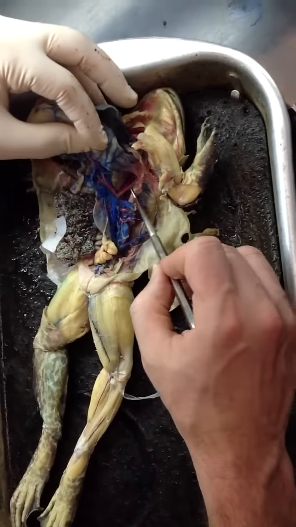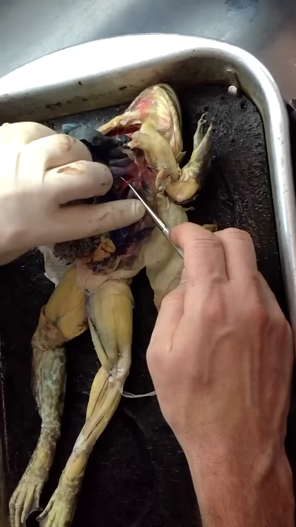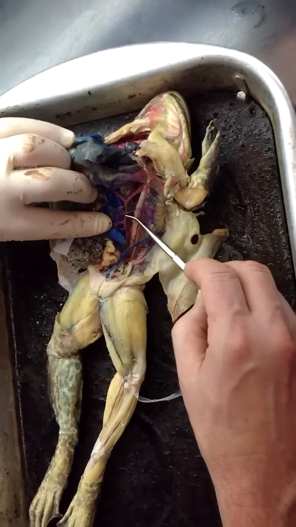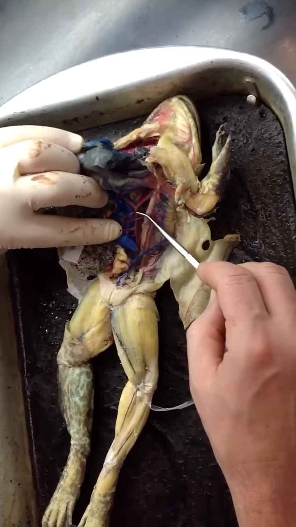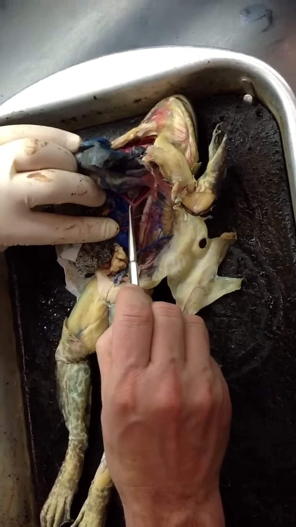Okay. Now to the posterior section. These are the two systemic arches, and where they join together, they form the dorsal aorta down the length of the back. Branches off the dorsal aorta include first this big one, the celiaco-mesenteric artery.